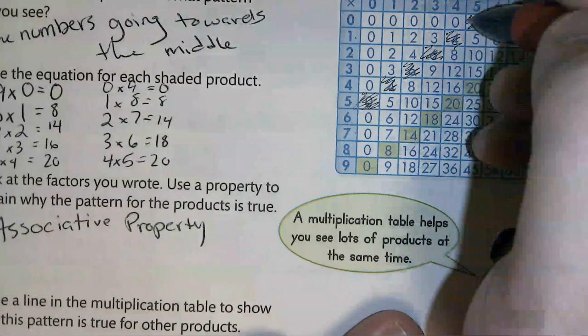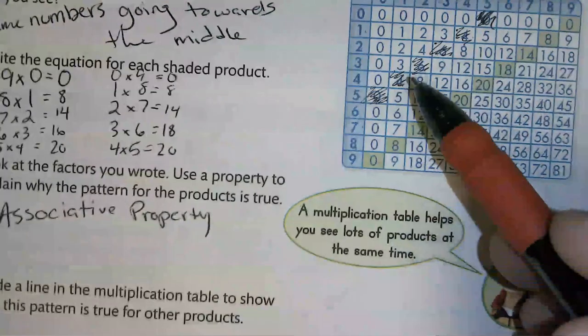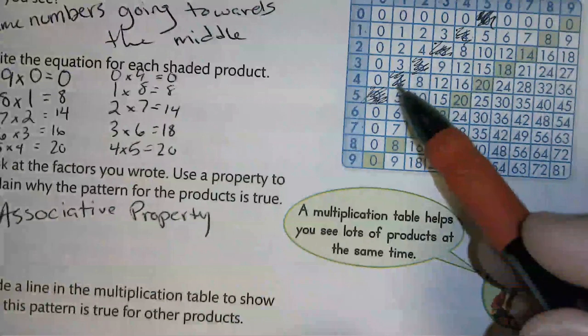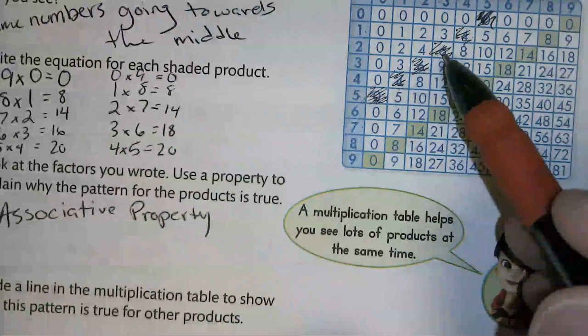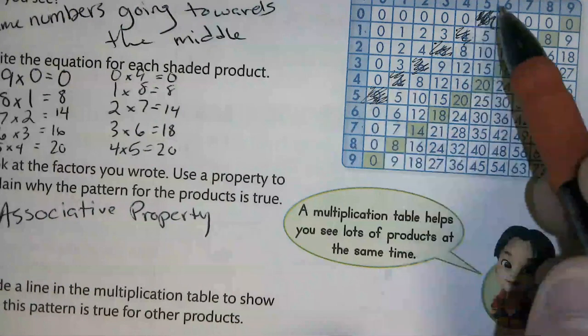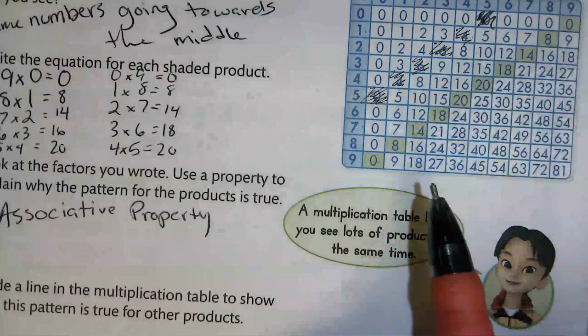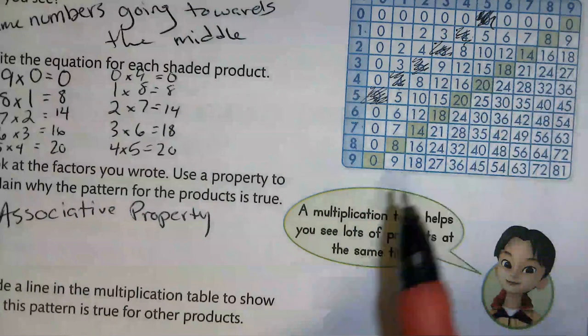Can you go ahead and try to find another one? This is the same thing. 0, 4, 6, 6, 4, 0. So they go back and forth just like before. So now, can you find any others? Yeah, most of these do, right?